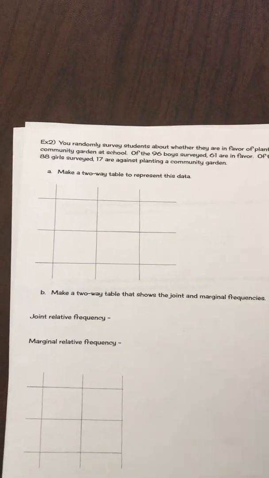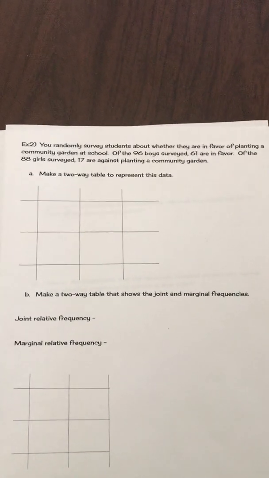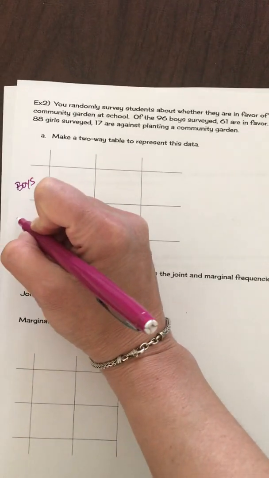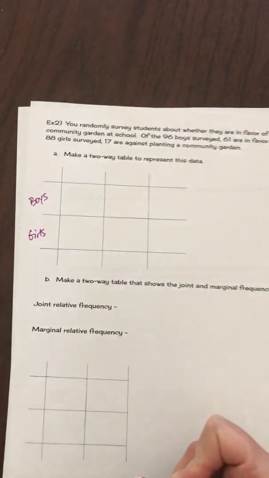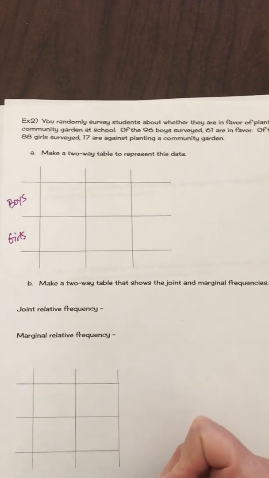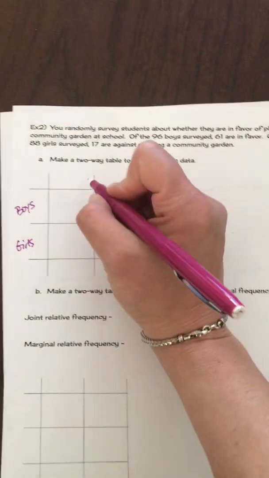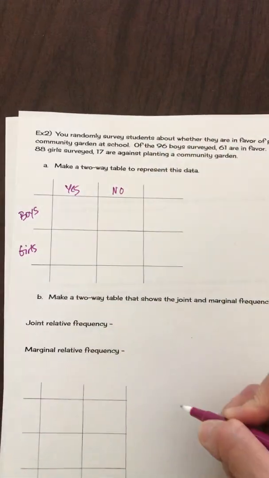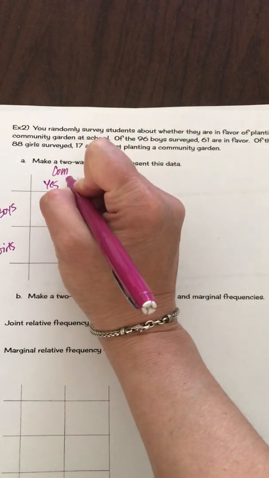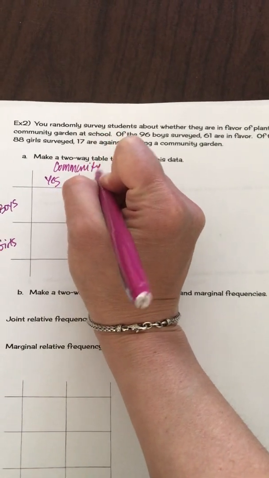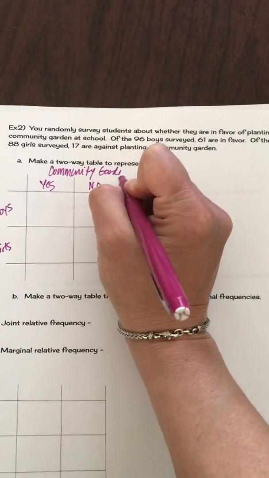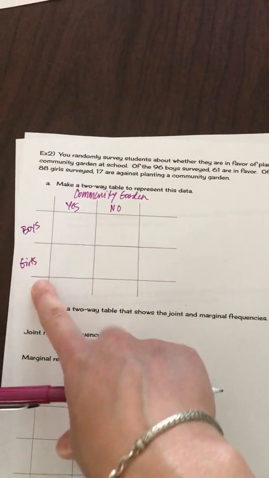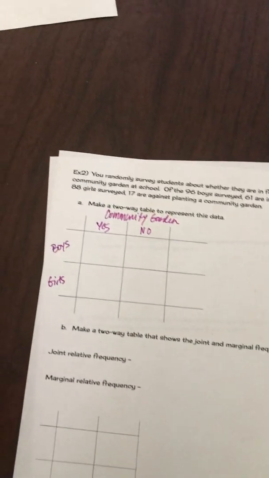Again, think about the two variables that you're talking about. You're talking about boys and girls. This example was taken out of our text, the Big Ideas text, so you might see it in there. They're asking you about a community garden. So basically what they're asking is, are you in favor of it, or are you not? If you look in Big Ideas, they generally put a title at the top. So this represents community garden. This would represent gender.